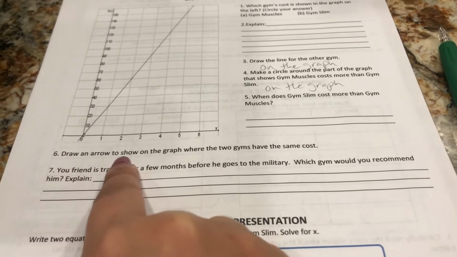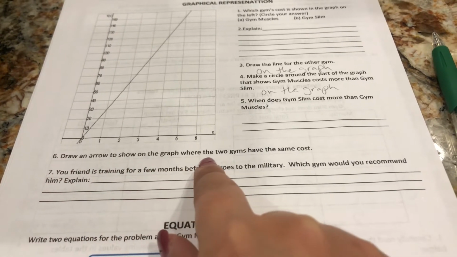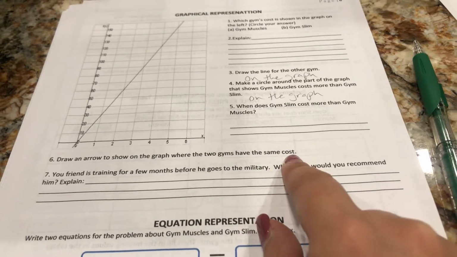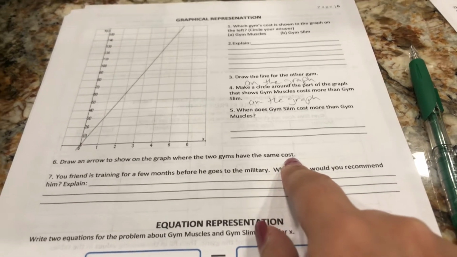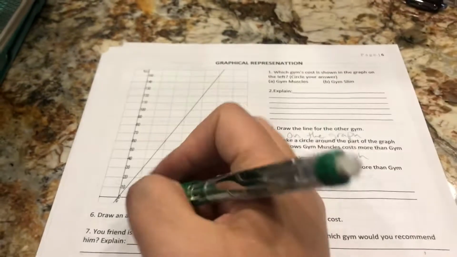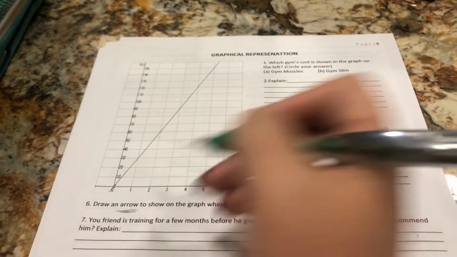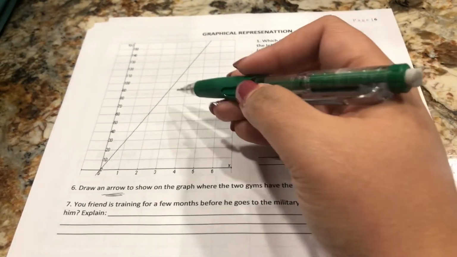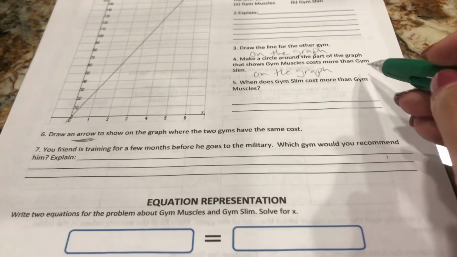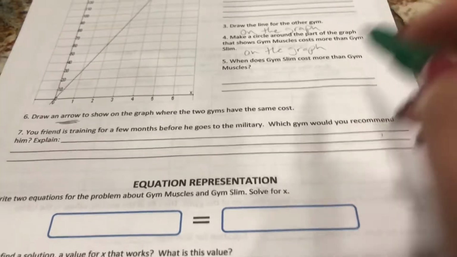Question 6, draw an arrow to show on the graph where the 2 gyms have the same cost, meaning that they're both intersecting. So draw an arrow. I'm looking for an arrow. If I don't see an arrow pointing towards something, then it doesn't count. You can circle it, but I still need an arrow.